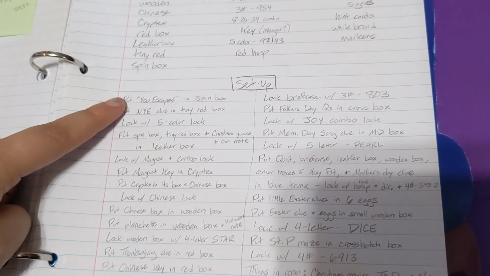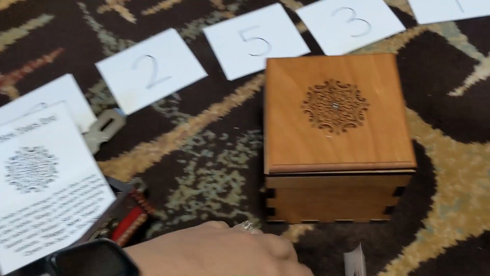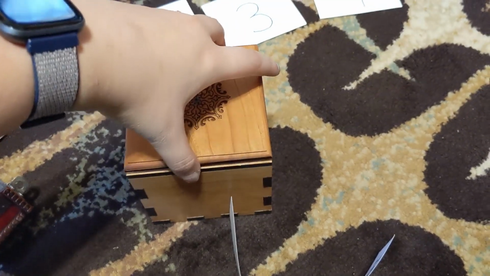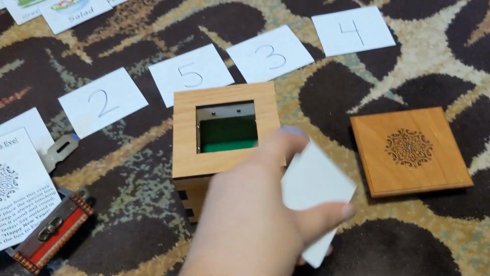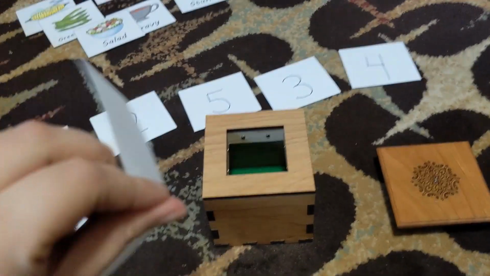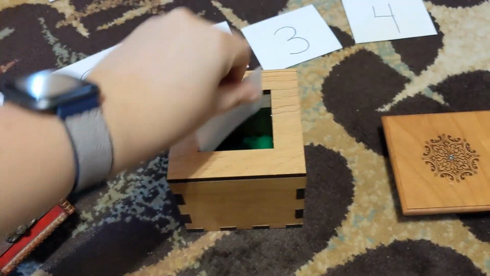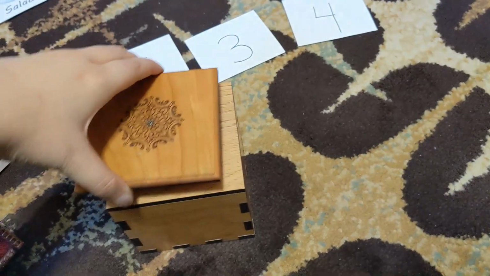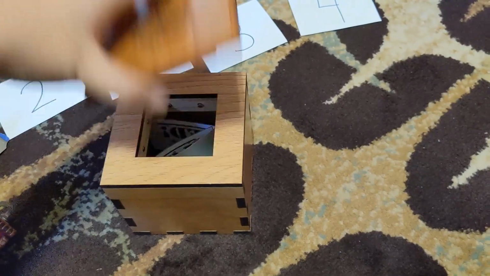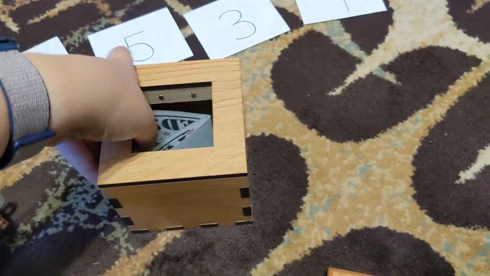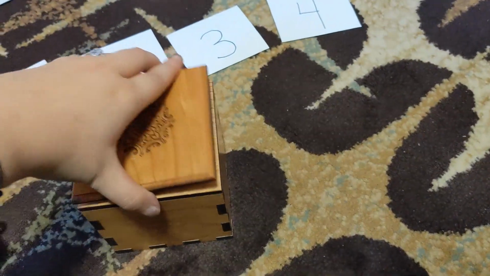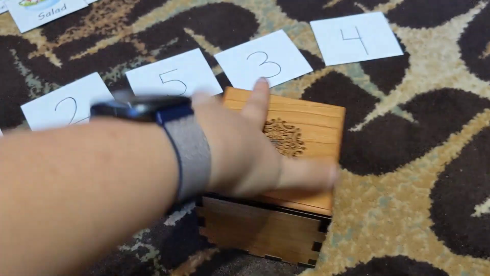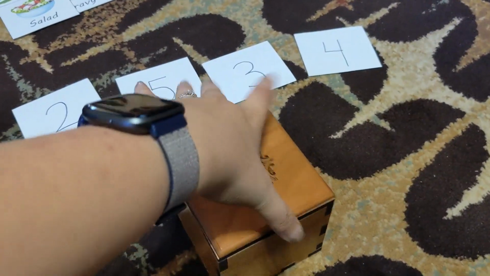So, put your escape spin box. We're going in exact reverse. So the escape goes back in the box, and I make sure that I can put the lid on. Cool. Spin it around. Locked.